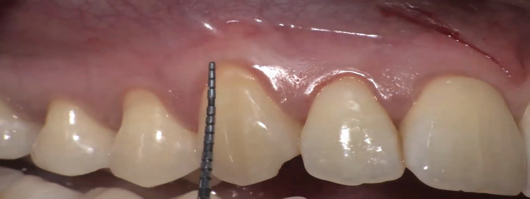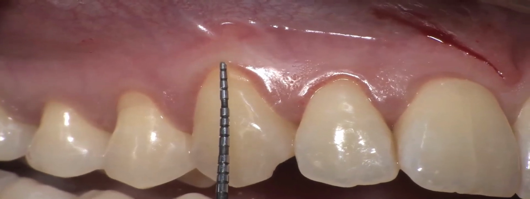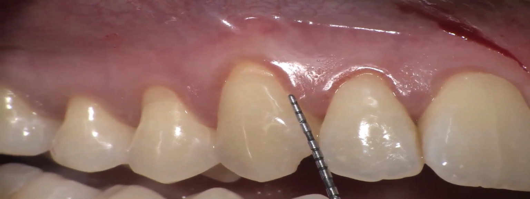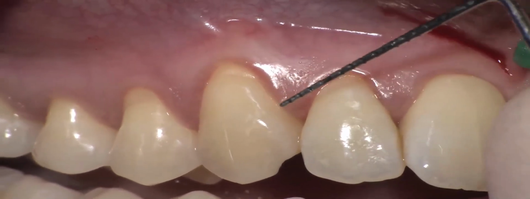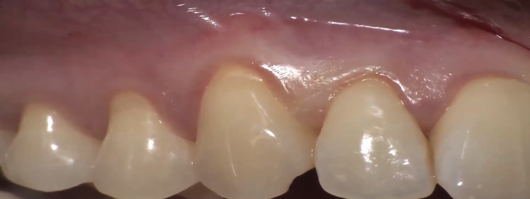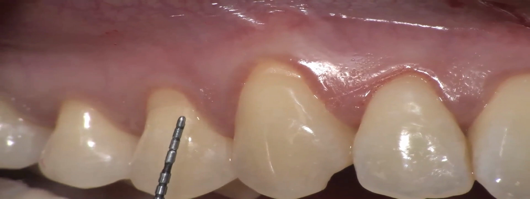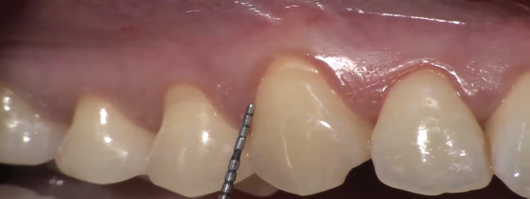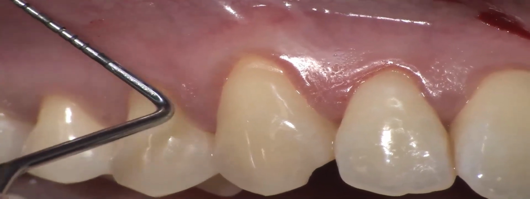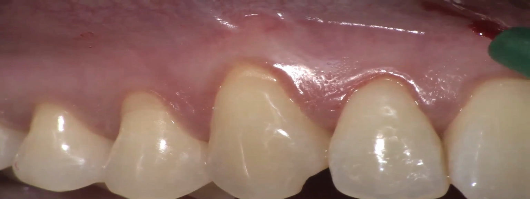We have to start at the level of the canine, 2 millimeters gingival recession. We have to add 1 millimeter, namely 3 millimeters, and we have to predetermine a point that will be followed by our knife in our incision. The same 3 millimeters, 2 millimeters plus 1, will be reported from the premolar to the canine.